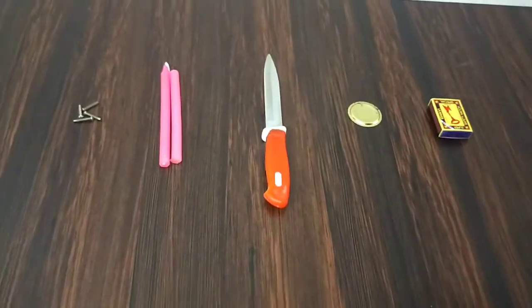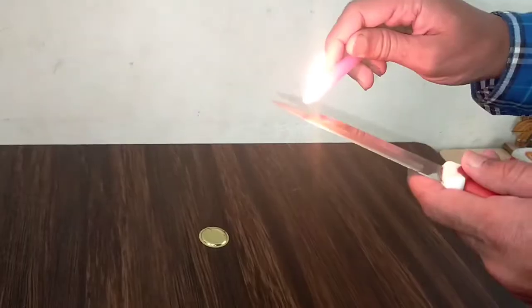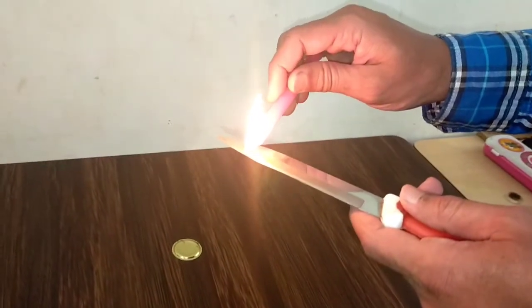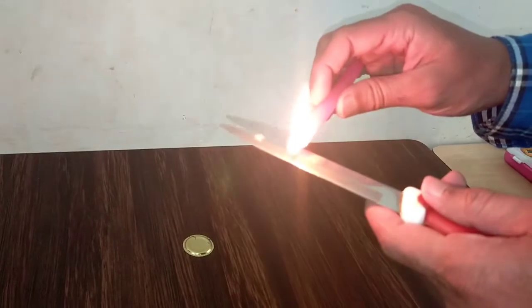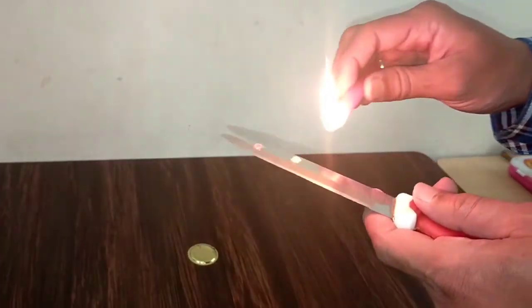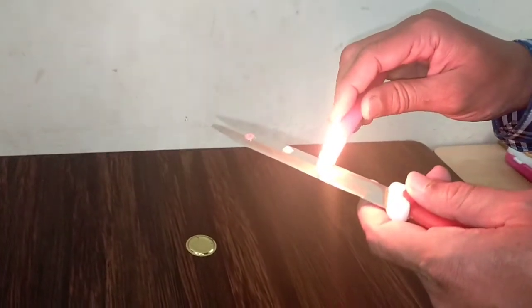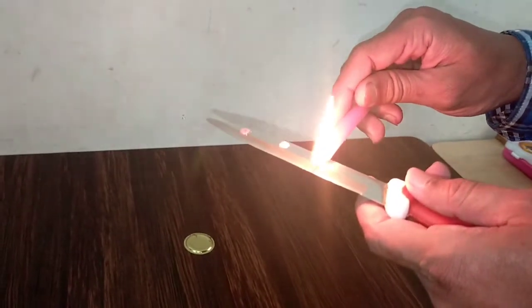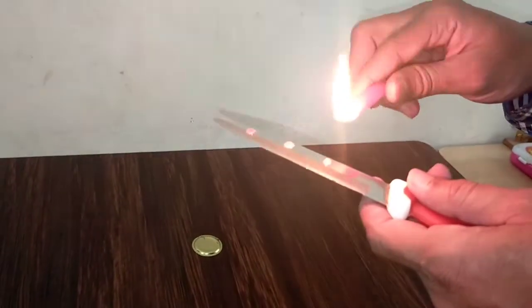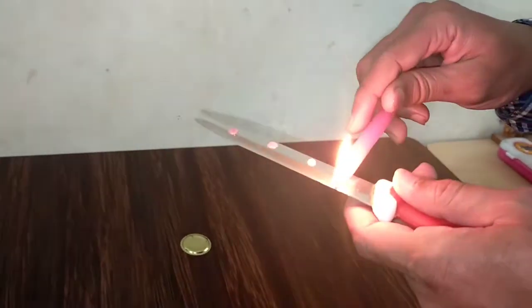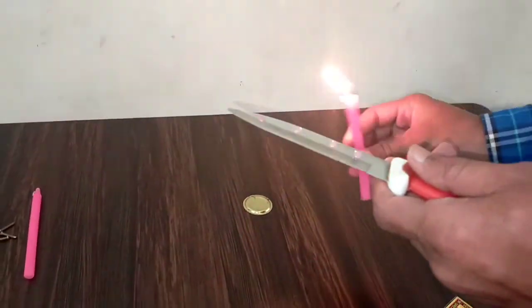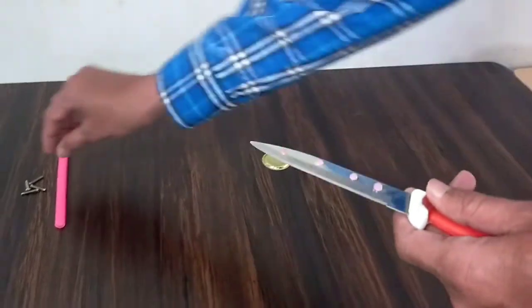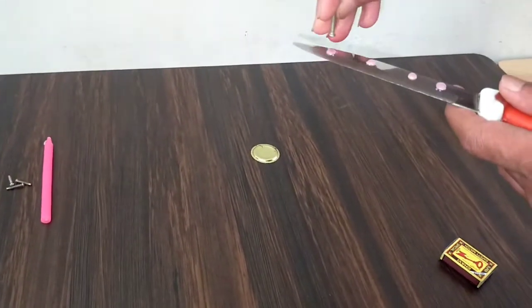Firstly, light the candle and put wax drops on the knife's stainless steel part. I am going to stick 4 nails, so I drop 4 wax spots on the knife. The spots must be 2 cm apart from each other. Now stick the nails like this.